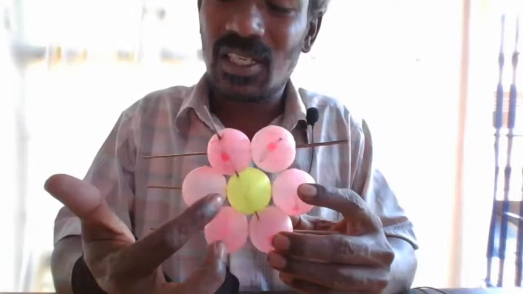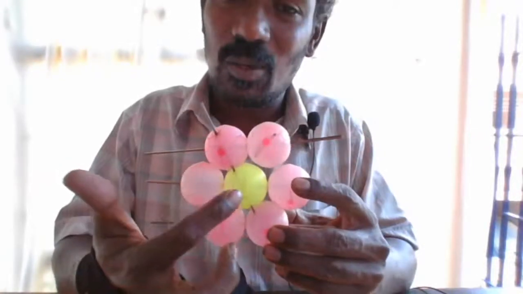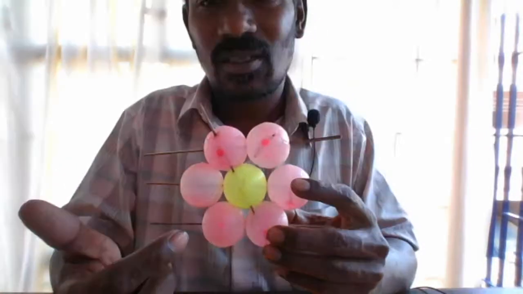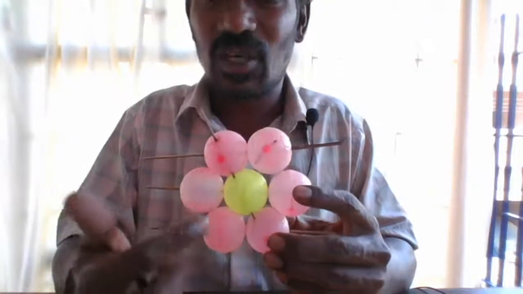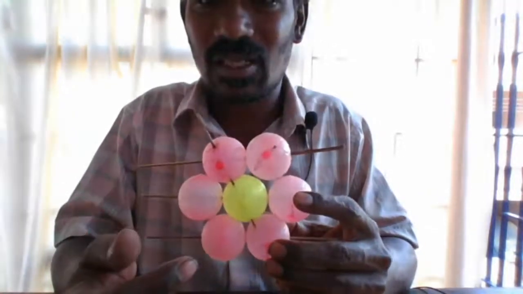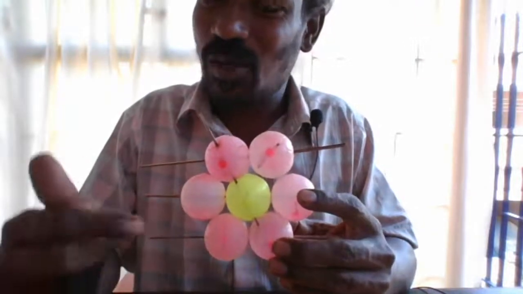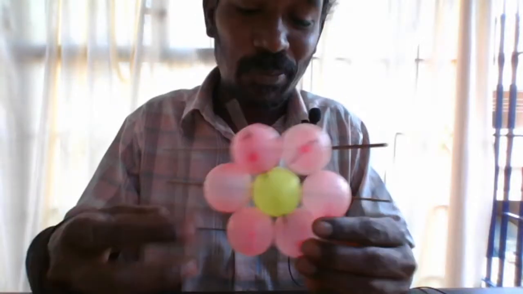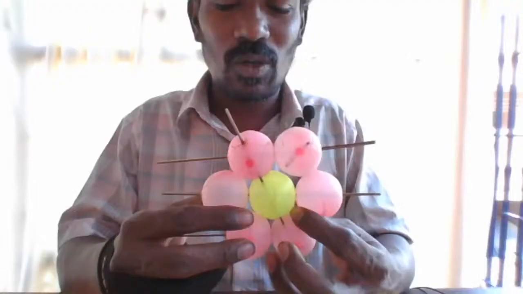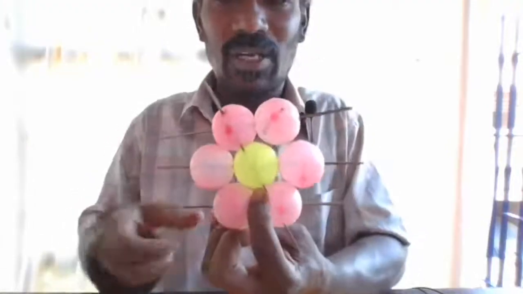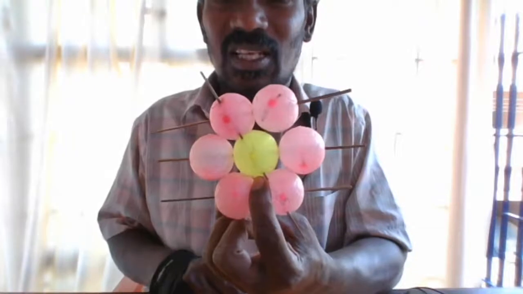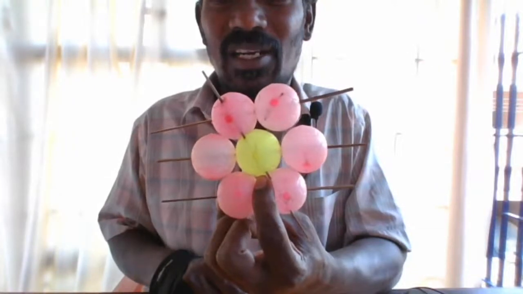Of the 6 voids, alternative voids are occupied by another layer's particles, that means 3 voids. Due to that, what void is created? We said tetrahedral void. If you keep a particle over this void, then this void will become a tetrahedral void.